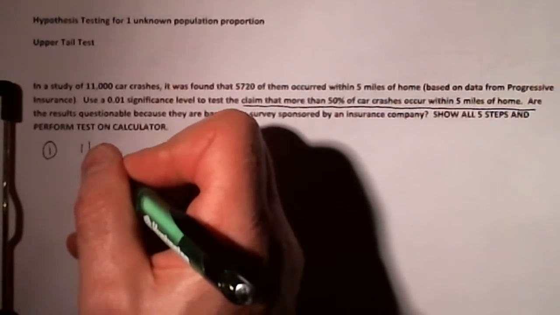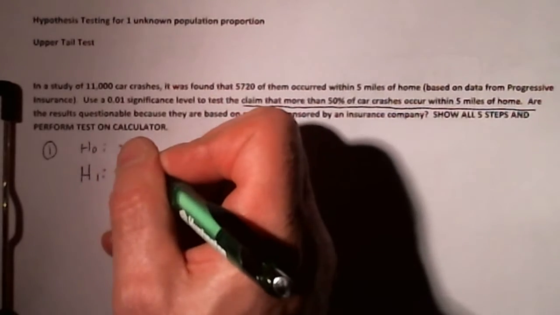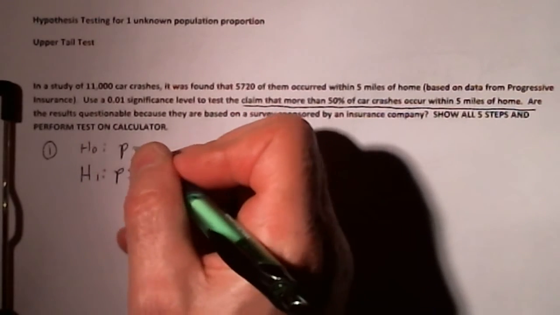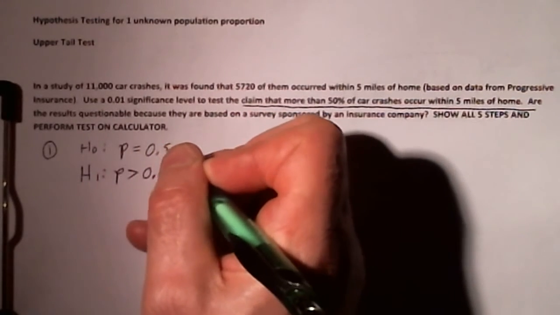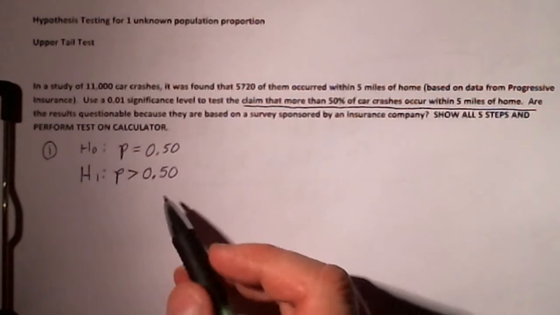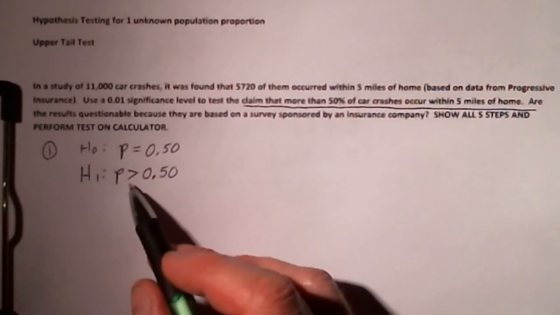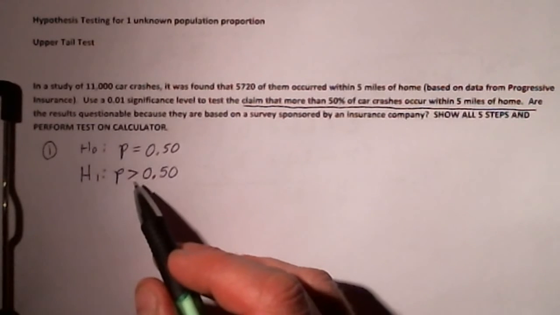And therefore, the null hypothesis H sub 0 has to say that the population proportion is equal to 0.50. So you can see why it's an upper tail test, because the alternative hypothesis has a greater than symbol.